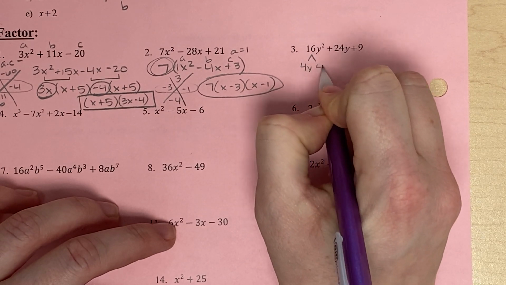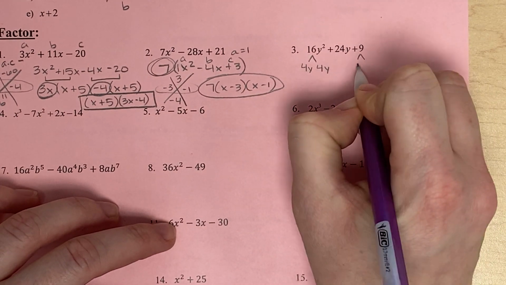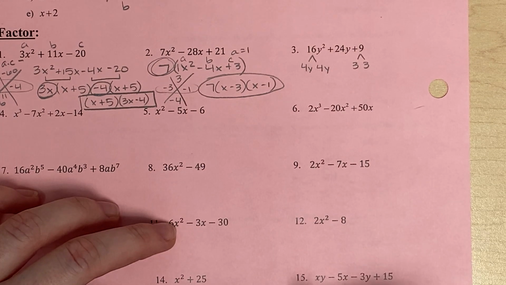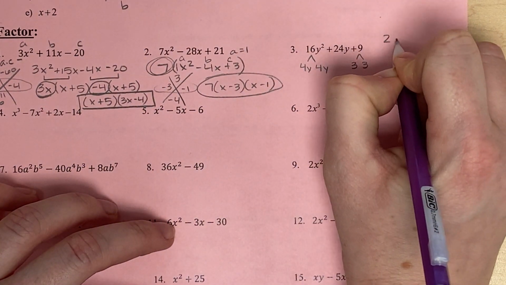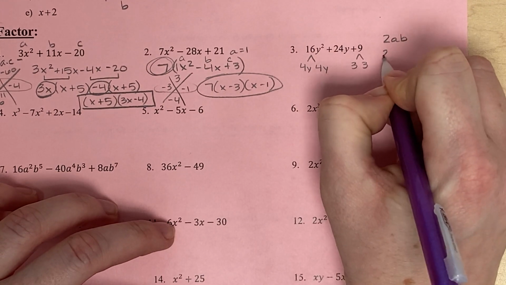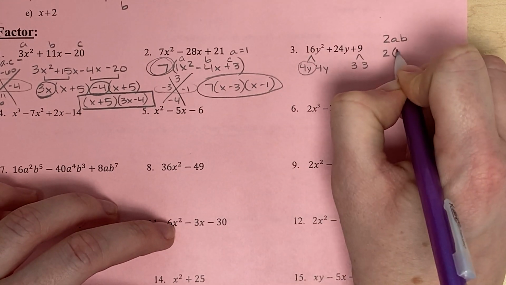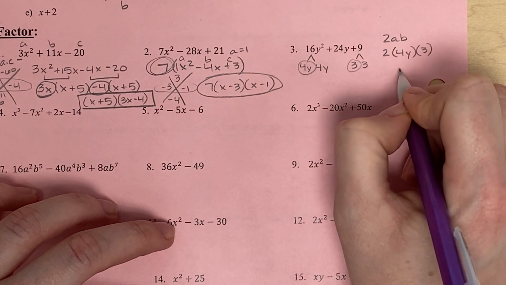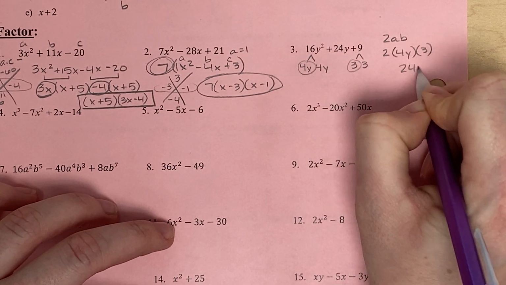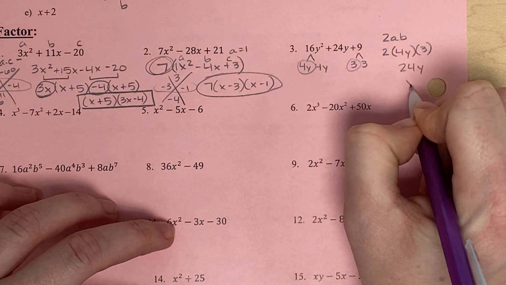It's 4y times 4y. 9 is also perfect. It's 3 times 3. But I can't just stop there. I also have to check the middle term. And remember, the formula for that is 2ab. So 2 times 4y times 3 is 24y, which is my middle term. So that does check out.